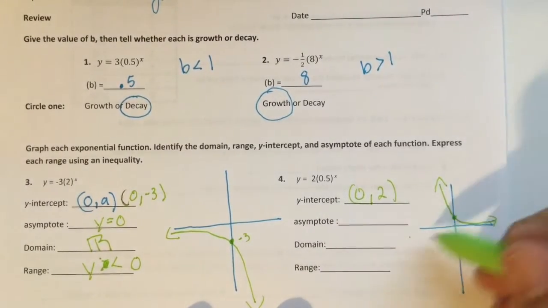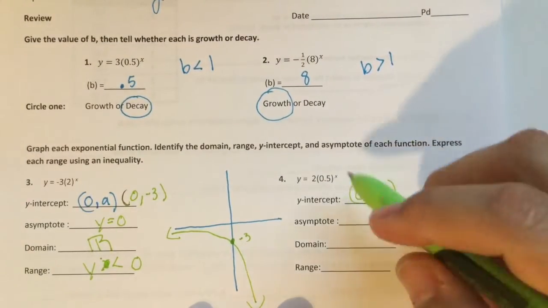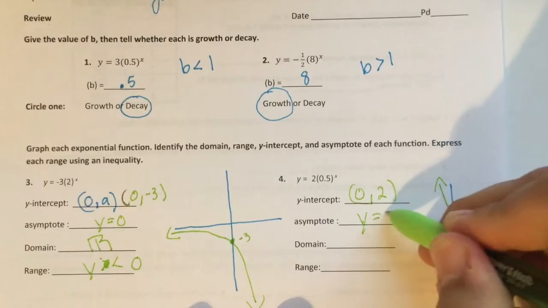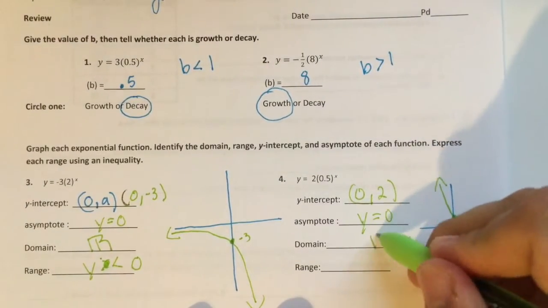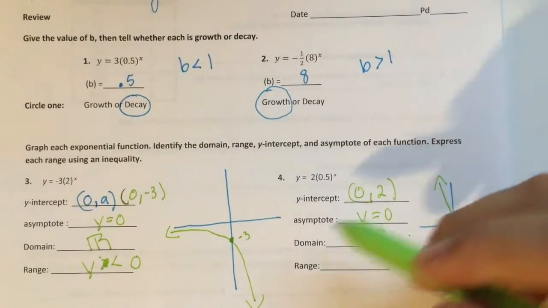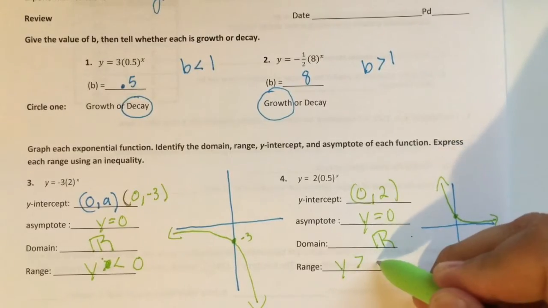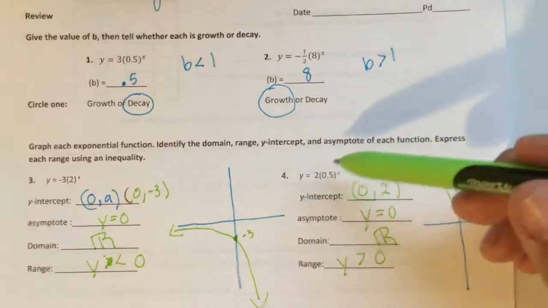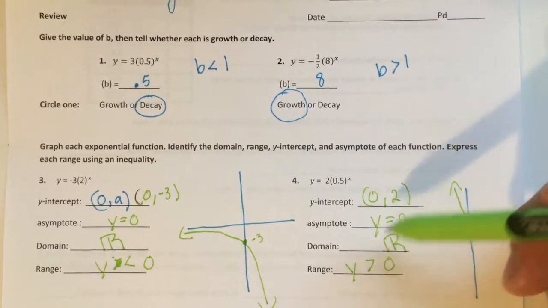My asymptote is still the x-axis, where y equals 0, because it's going to be right here, this horizontal line. My domain is all real numbers, because we're talking about a function, and then my range is y is greater than 0. Notice here the a value is positive. This tells me my range, y is greater than 0.